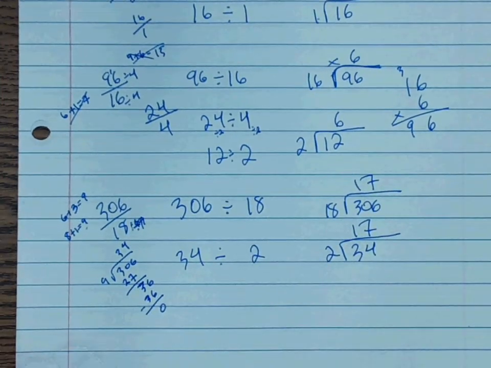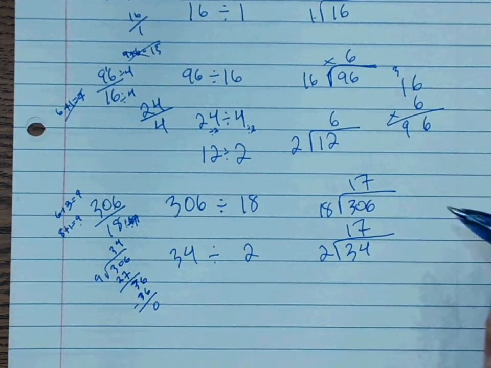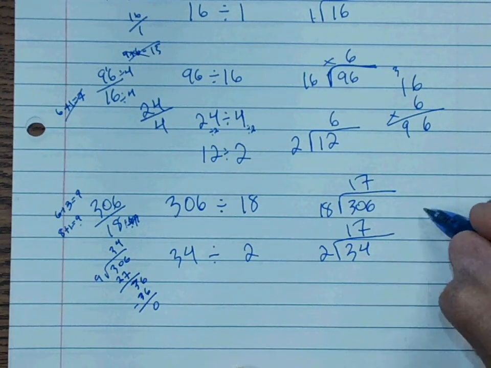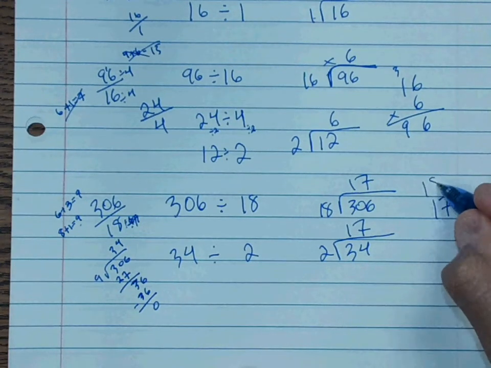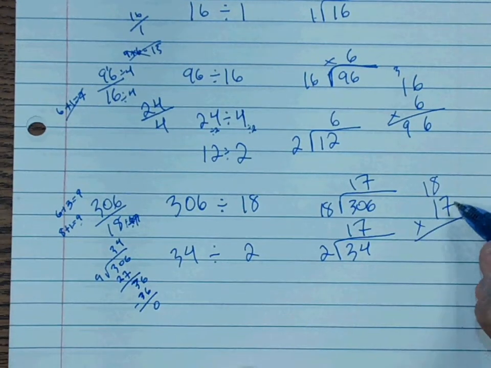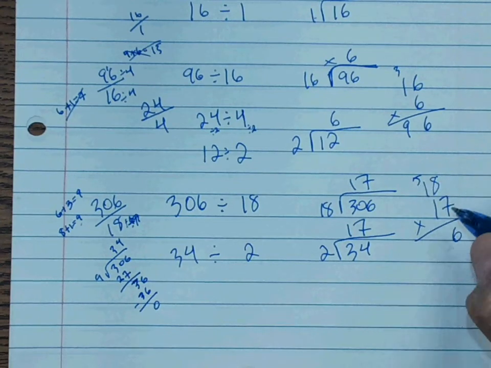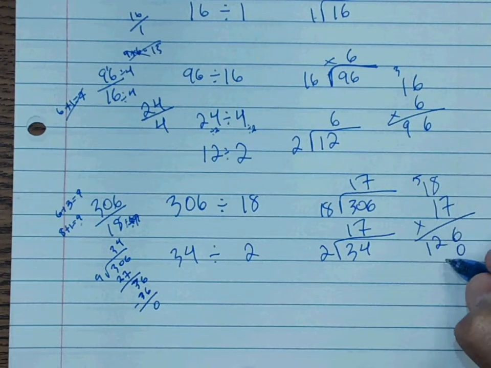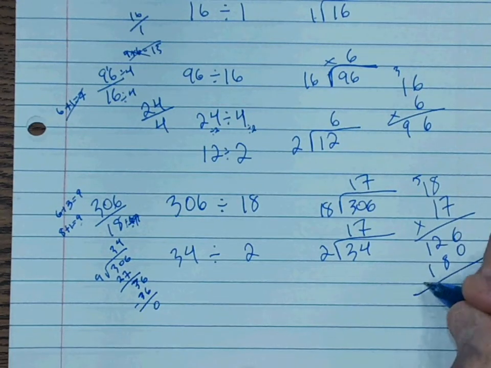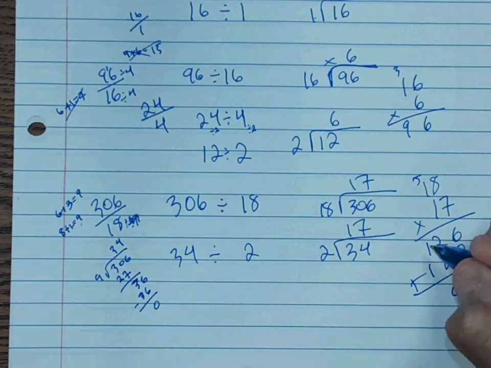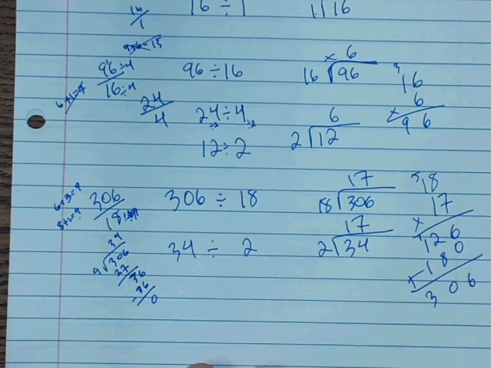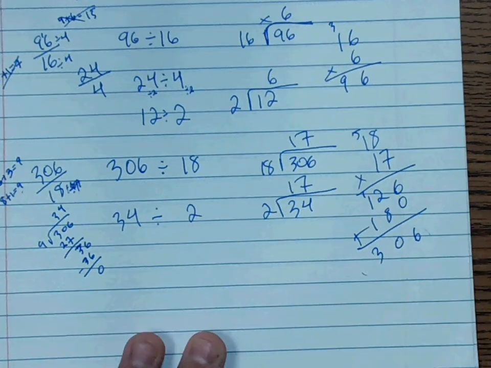Think of these as equivalent fractions. They're proportional. And check your work. You could always do 17 times 18. Okay. 7 times 8, that's going to get you 56. 7 times 1 plus 5 is going to get you 12. Okay, I'm going to put my placeholder 0. 1 times 8 is 8. 1 times 1 is 1. You sum them up. 306. It goes back to your first number.